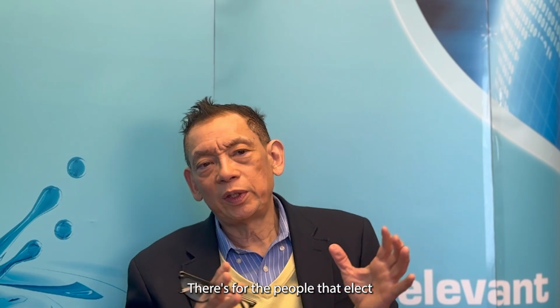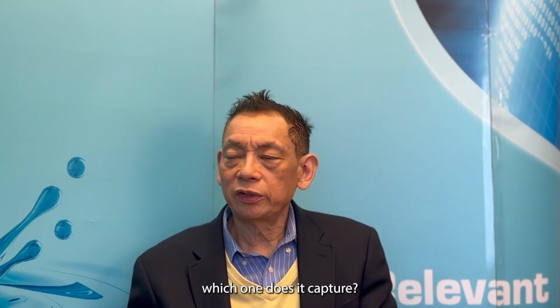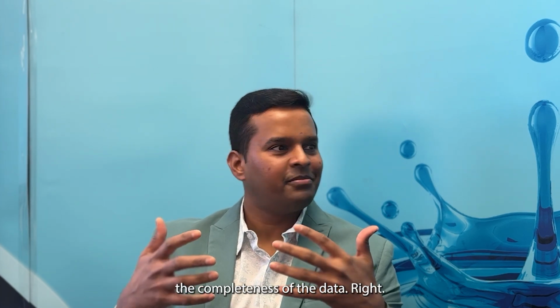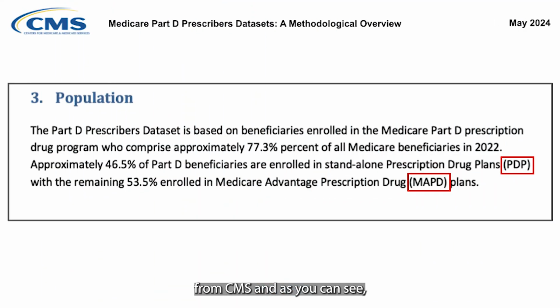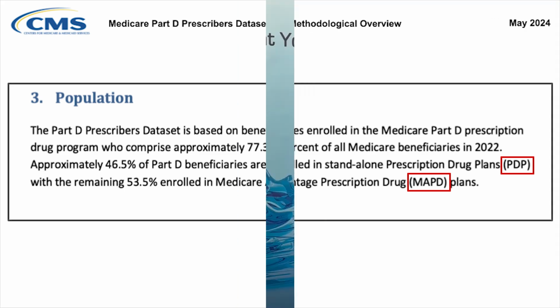I have a question. Yes, go ahead. For Medicare Part D, there are two parts to it, right? Yeah. For the people that elect original Medicare, they go through PDP if they want drug coverage. And for the people that elect private insurance, they would use Part C, Managed Medicare, right? Yes. So there's the PDP and MAPD. So does your database capture PDP or MAPD? Yeah, that's actually a very good way to assess the completeness of the data. We checked the methodology file from CMS, and as you can see, it captures both the MAPD and the PDP piece. Oh, wow. That's beautiful.